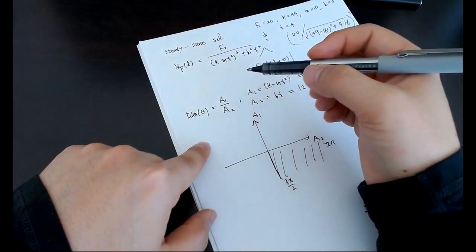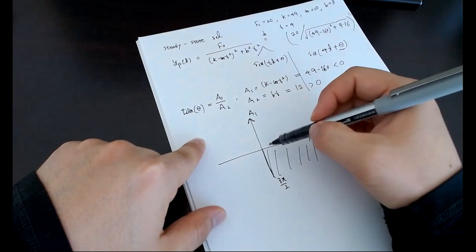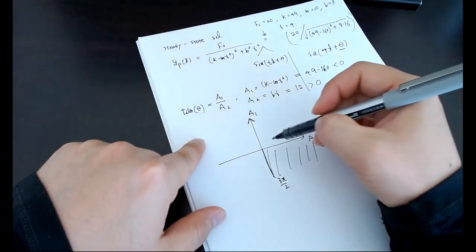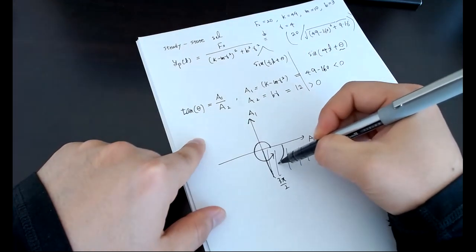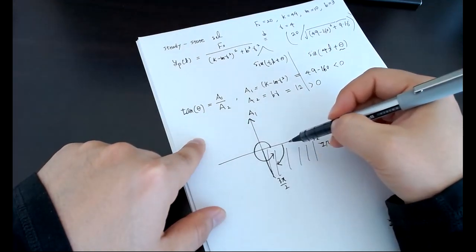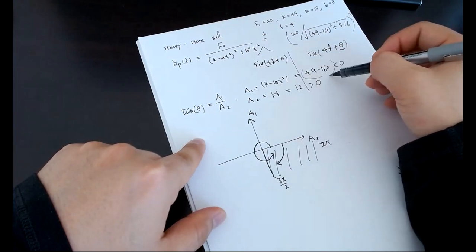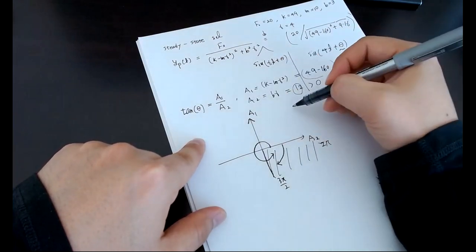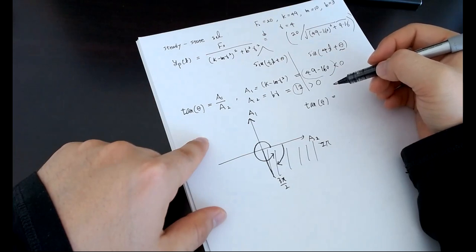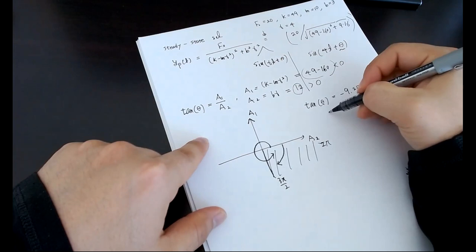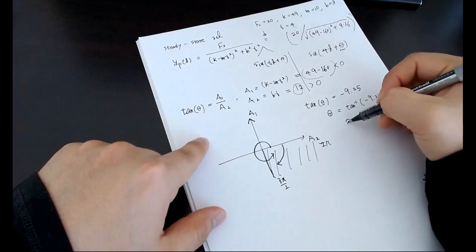So theta must be between 3 pi over 2 and 2 pi, or between negative pi over 2 and 0. Now plug in the A1 and 12 into A2, then tangent theta is equal to negative 9.25, and theta is equal to arctangent of negative 9.25, which is approximately negative 1.46.